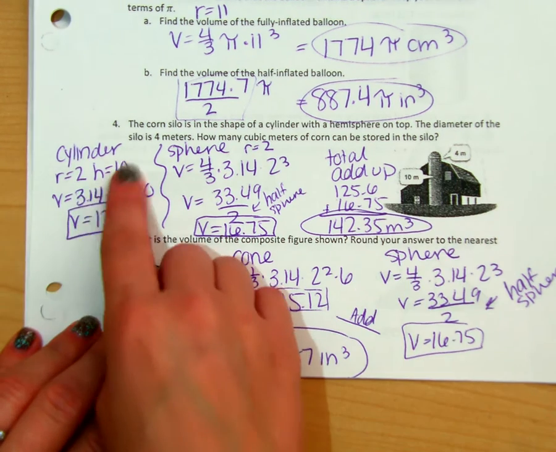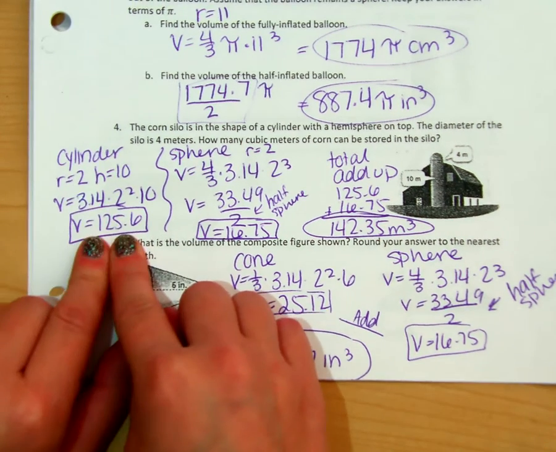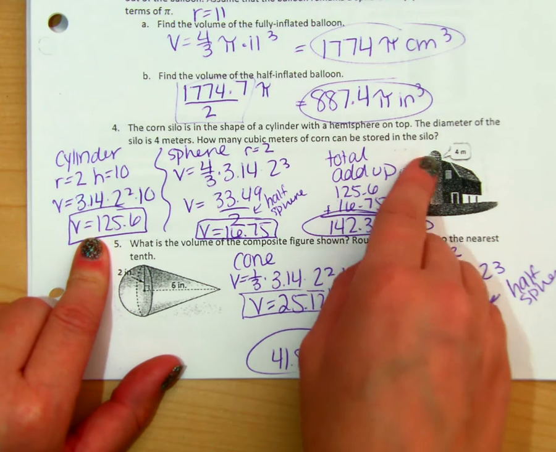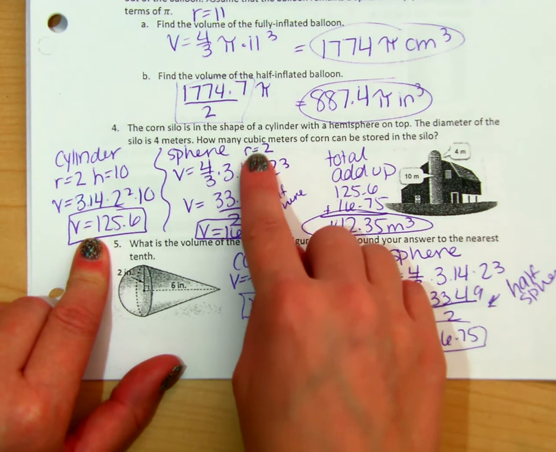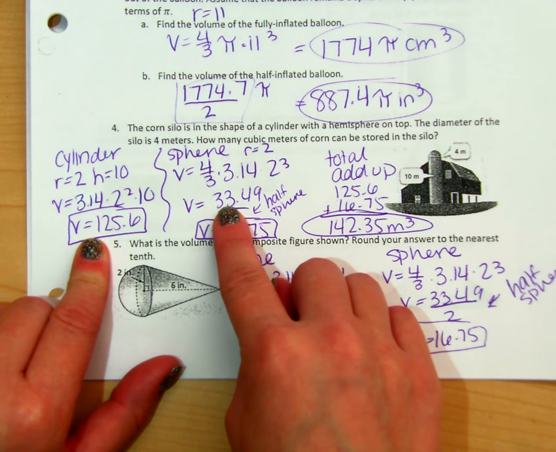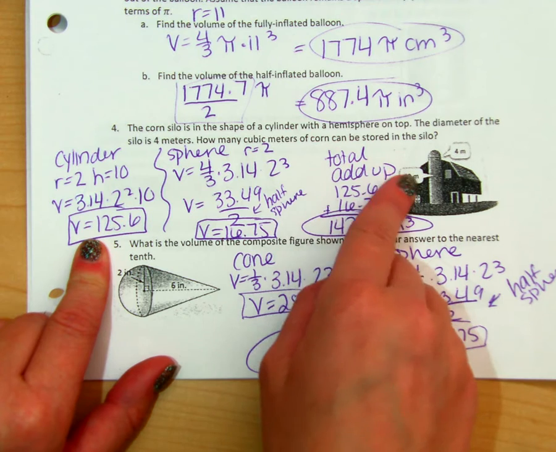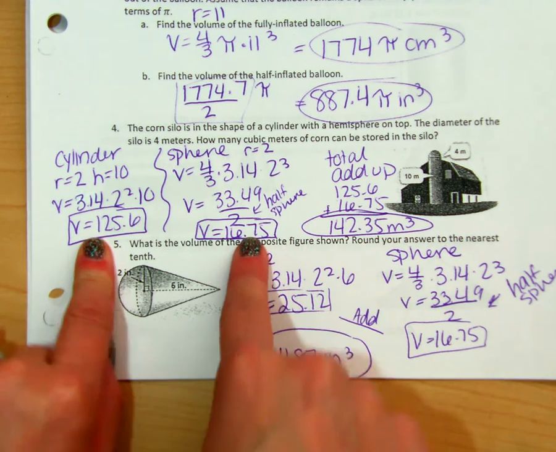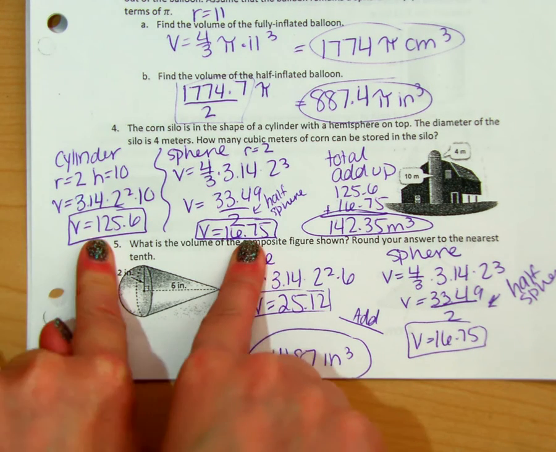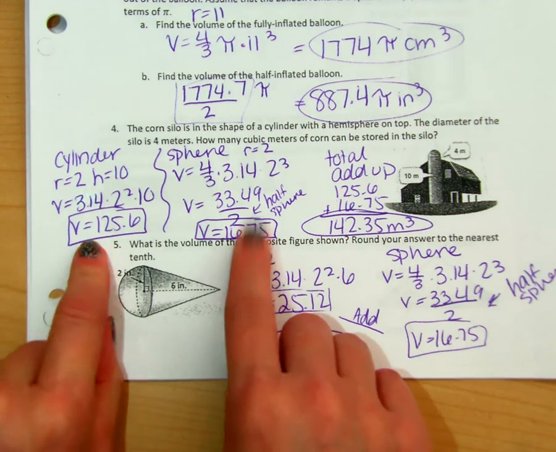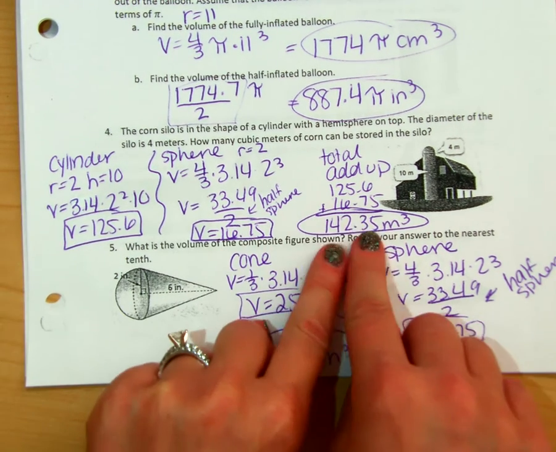Solve the volume of your cylinder. Then we have a sphere. We have to find the volume of the top of this. The full sphere is 33.49, but we only have half of it, so we have to divide by 2 to get half the sphere. In order to find the volume of the entire thing, add these together to get the entire volume of the silo.